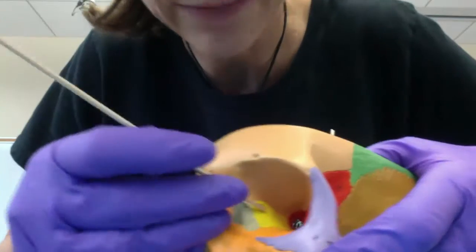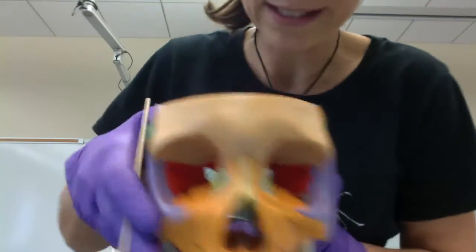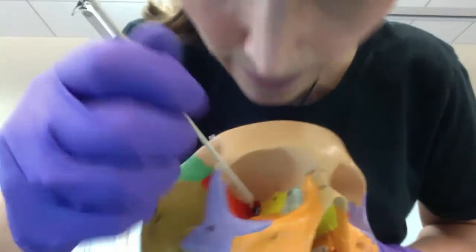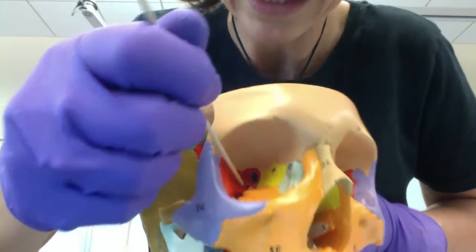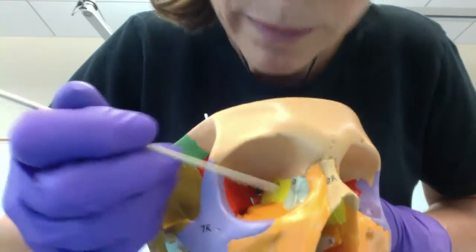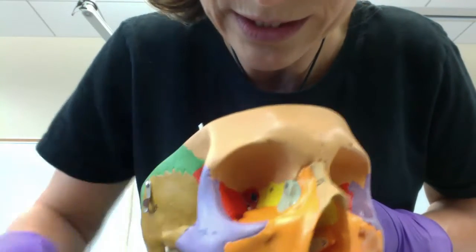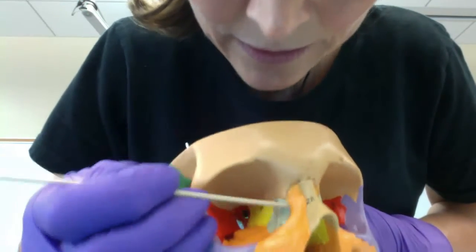Then you can also see that there's going to be a little portion of the ethmoid bone that you're going to see right here in yellow. So when you're looking at the orbit, you're going to see the sphenoid bone in red back here in the orbit. Then you're going to see the ethmoid bone in yellow here. And then the lacrimal bones are going to be up front here.